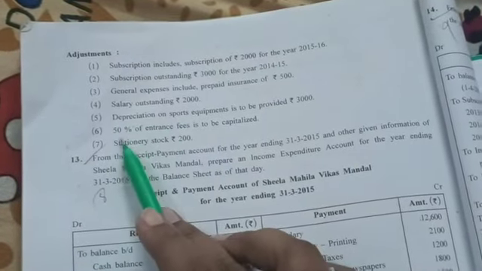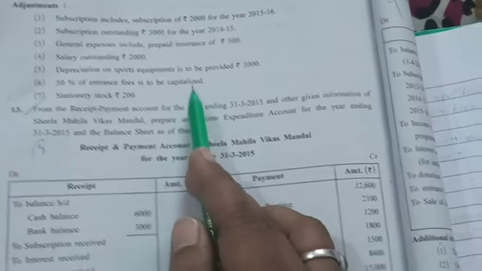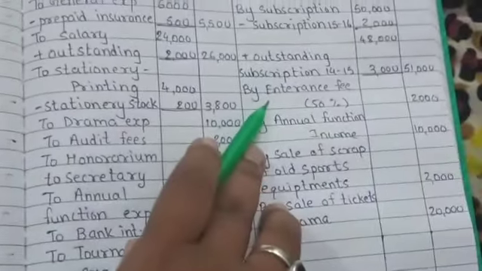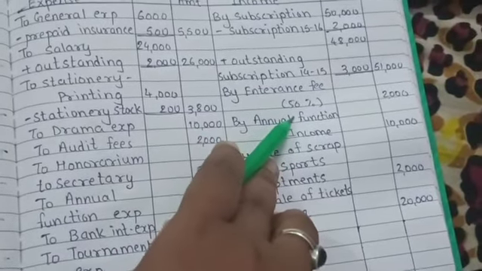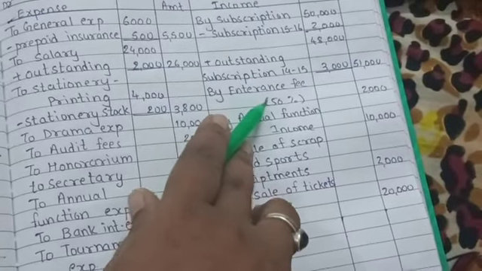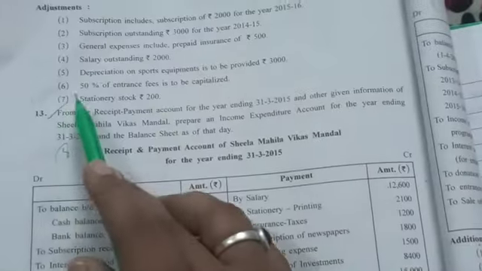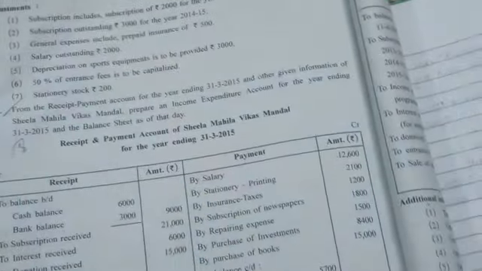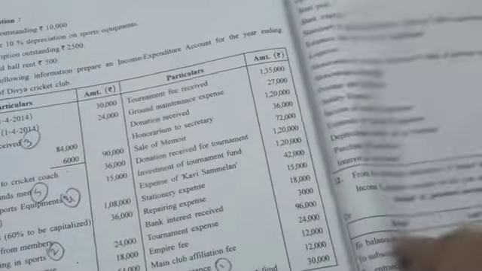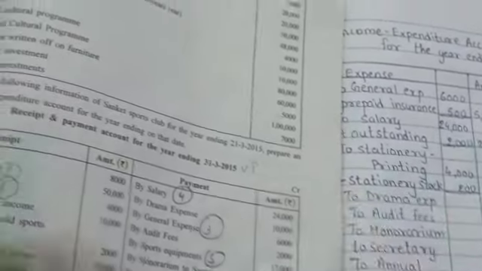Now here 50% of entrance fee is to be capitalized. As entrance fee is income, we have to write it on income side. By entrance fee 50%. Now your total entrance fee given in the receipt and payment account is 4,000, and from that we have to take 50%. So 50% of 4,000 is 2,000. Last adjustment is stationery stock is rupees 200. Your stationery and printing is given as 4,000, so we have to minus stationery stock from that and we will get 3,800.